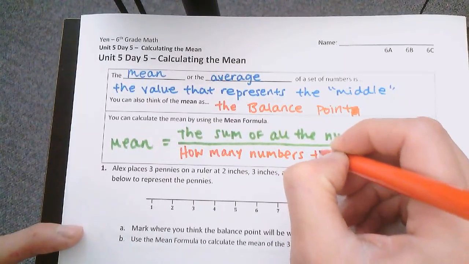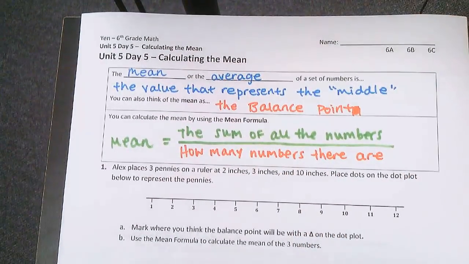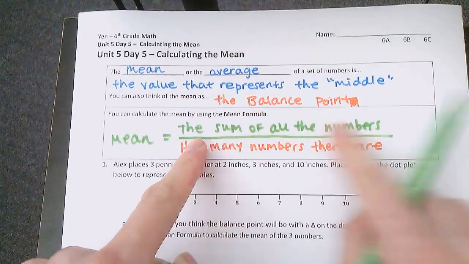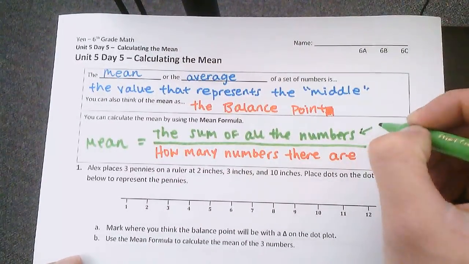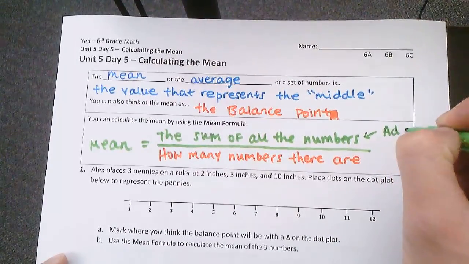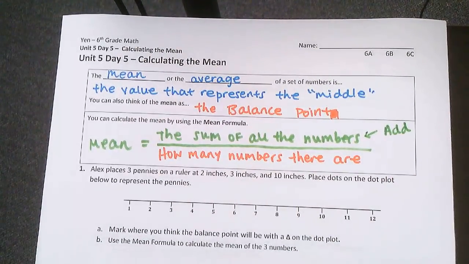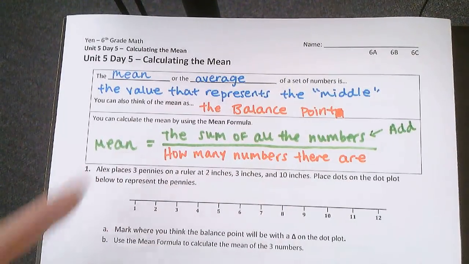And right at this top part where it says the sum of all the numbers, I want you to draw a little arrow just to remind yourself that the sum means to add. So you've got to add up all the numbers and then divide by how many numbers there are. That's how you find the mean or the average.